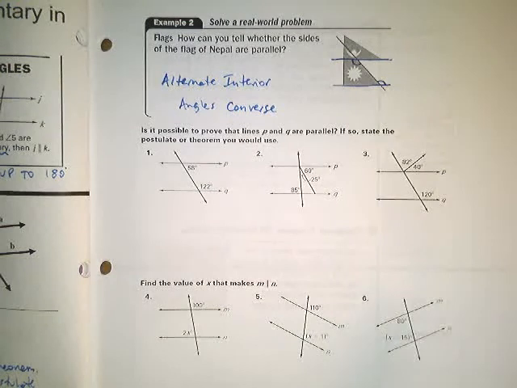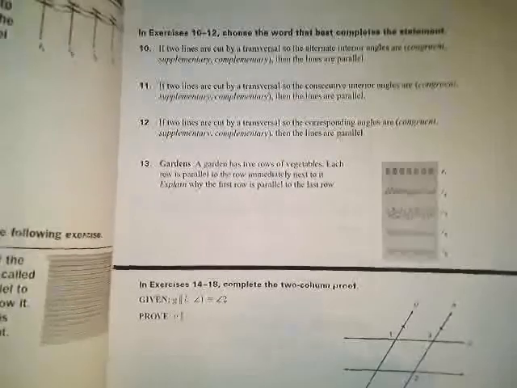Now we have a whole lot of examples here on this page and the next. This is kind of a long section. I'm not going to do everything, but I'm just going to hit one so that we can apply each theorem at least once. So here we go.